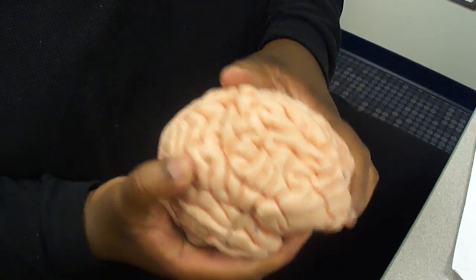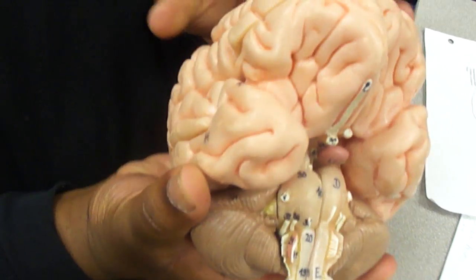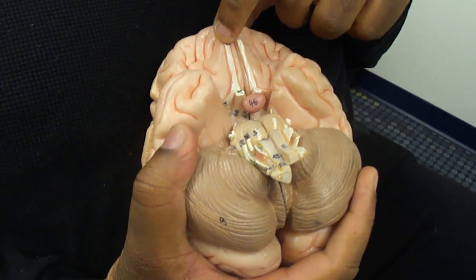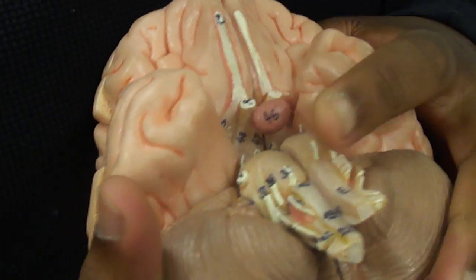And from an inferior view, which is here, they want you to be able to find the longitudinal fissure, which is the same as here. They want you to be able to find the frontal lobe, which is in the same region as the front. These are your olfactory bulbs right here on the end, and the actual line, that's the olfactory tract.